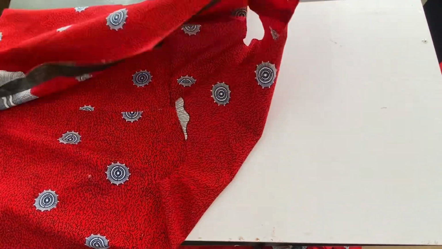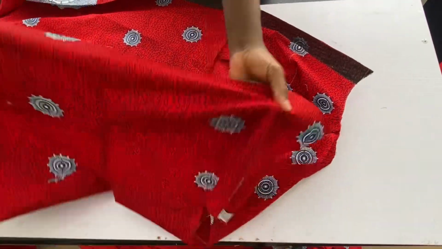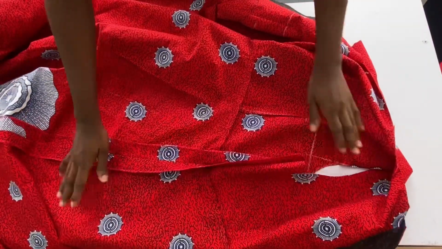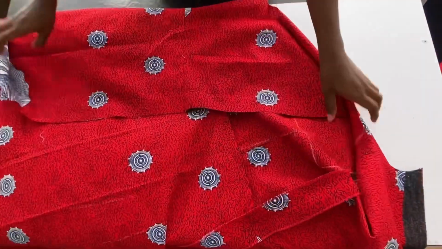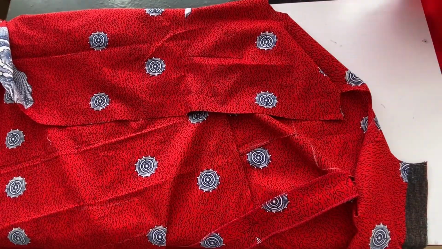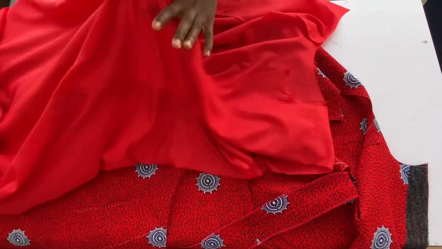After joining the upper part to the lower part, I also went ahead to join the side with the allowance I left, and I also joined at the shoulder. You can see that this is the main fabric, and I also joined the lining separately. I have gone ahead to do the same thing to the lining, and this is what we have.